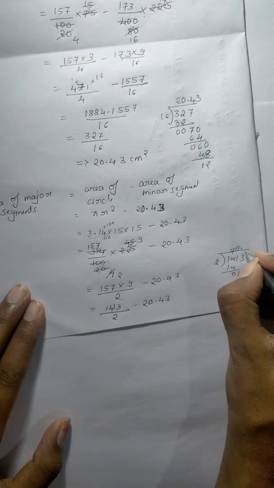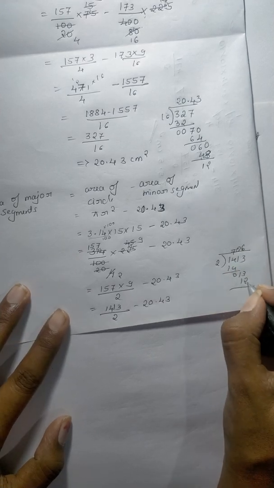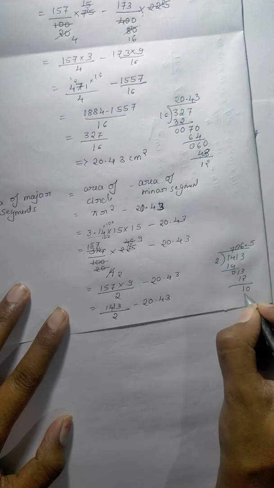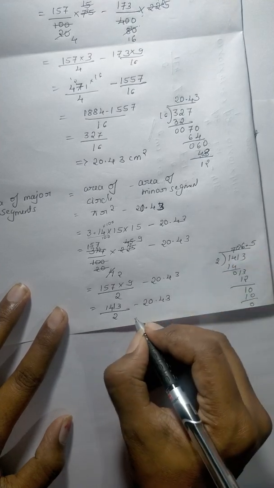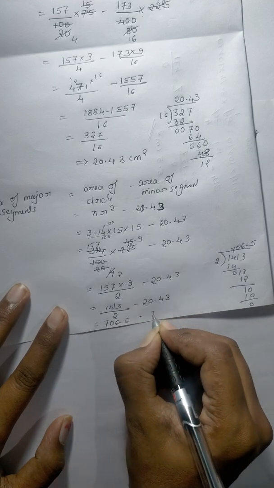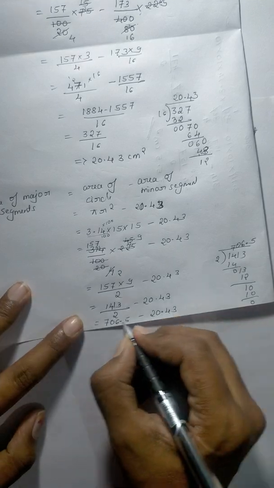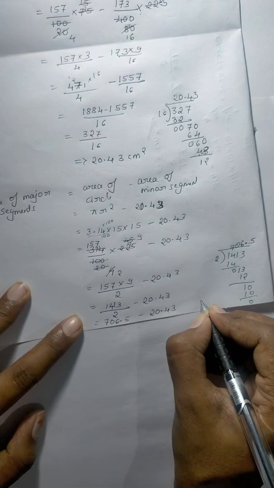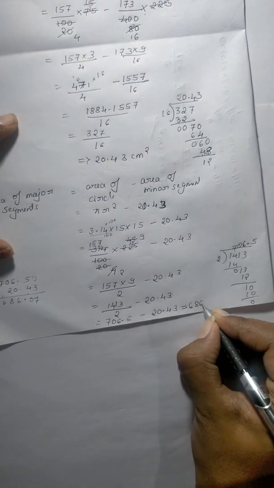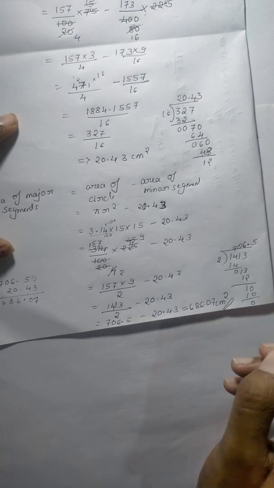2 6s are 12. So 1 remains. So 0.0. Then 2 5s are 10, 0 remainder. So we got the answer as this one, 706.5 minus 20.43. Subtract and write the answer. So 5 minus 3. So after subtraction, 686.07 centimeter square. So this will be our area of the major segment.